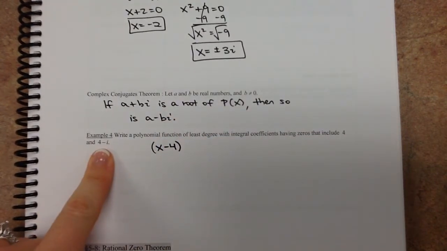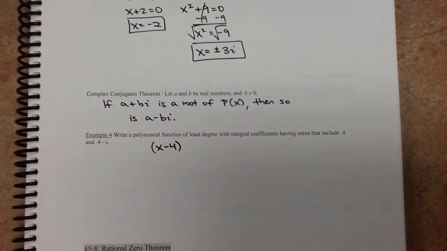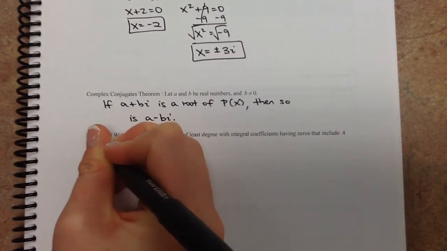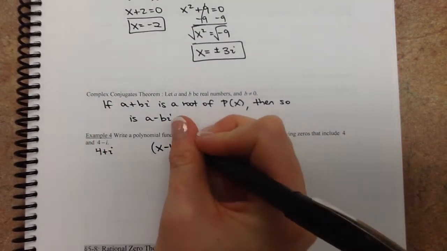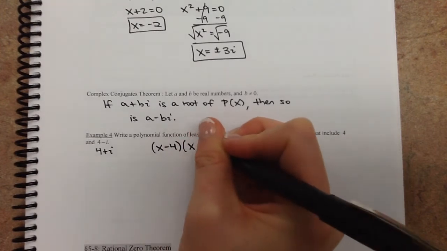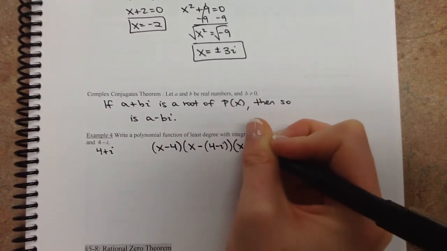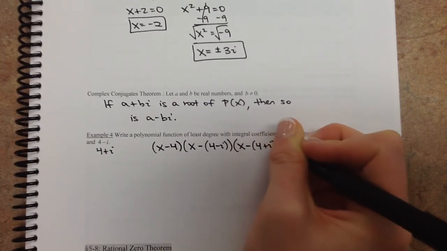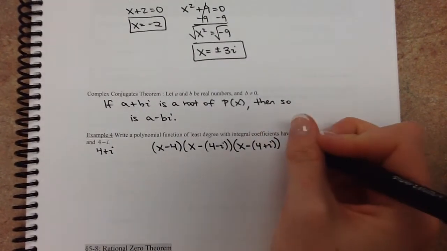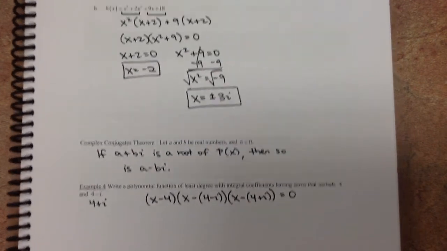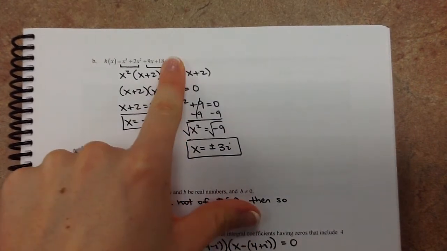And then we've got 4 minus i. This complex conjugate theorem tells us we must also have 4 plus i. Okay, so here are two roots. We've got x minus 4 minus i, and then we have x minus 4 plus i. Okay, so we have this set equal to 0. So we're kind of working our way from the bottom to the top here.